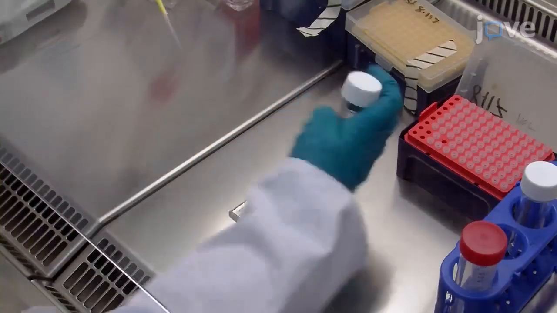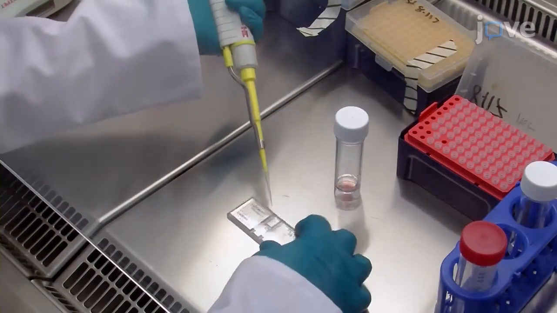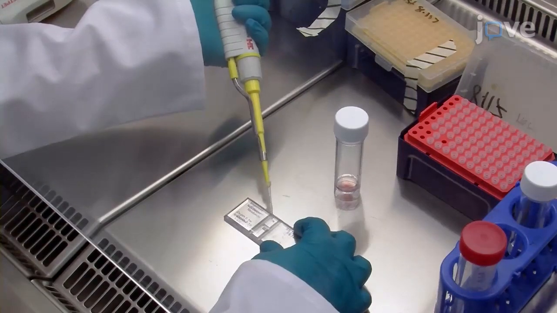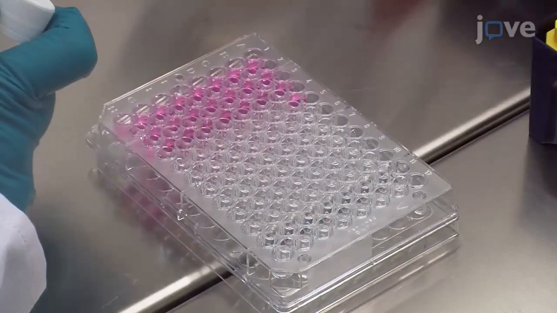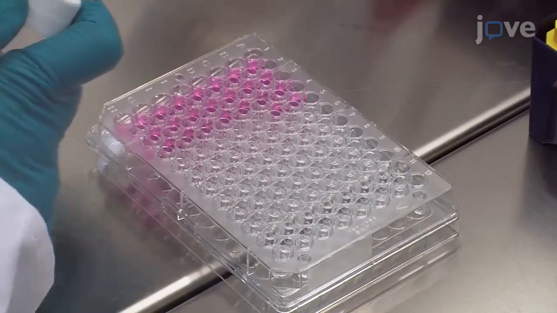This method may be applied to testing of cytotoxic drugs in cancer or, for example, to assess the effect of radiation on cancer proliferation and cell migration.